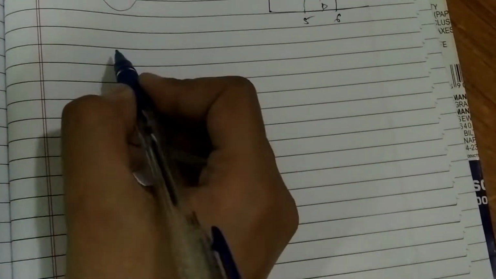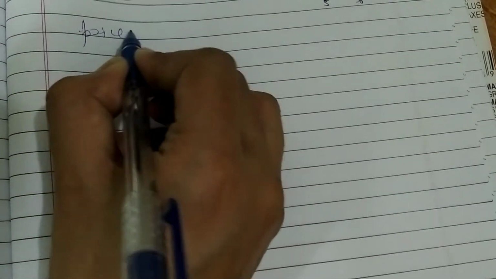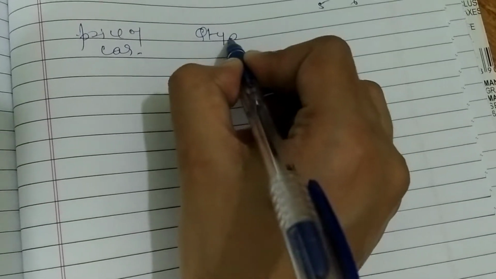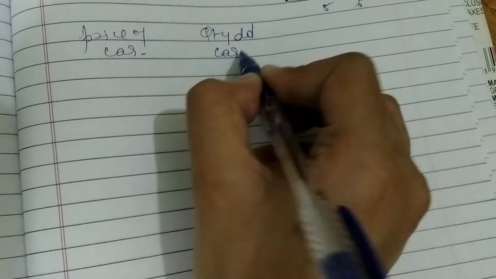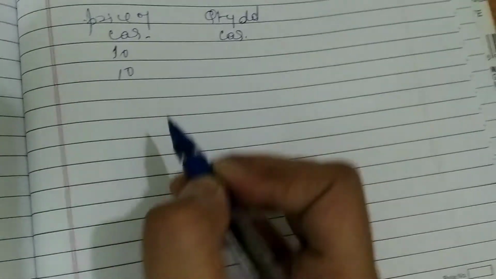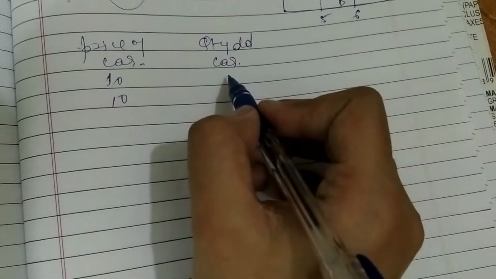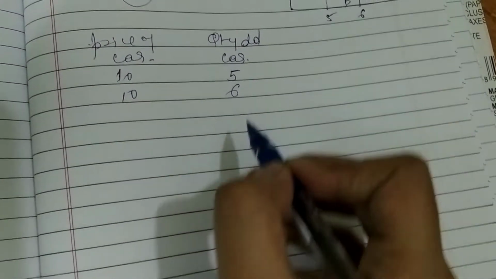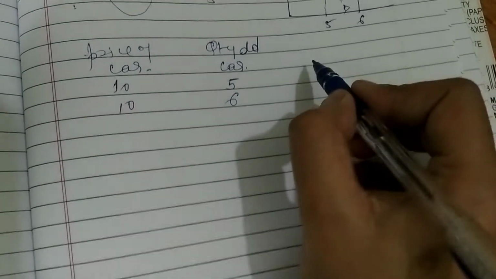Now in the second case, similarly, price of car and quantity demanded of car. There is no change in commodity's own price, but then also its quantity demanded increases from 5 to 6 units. What does this mean?